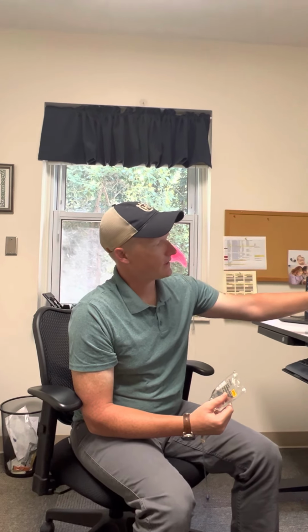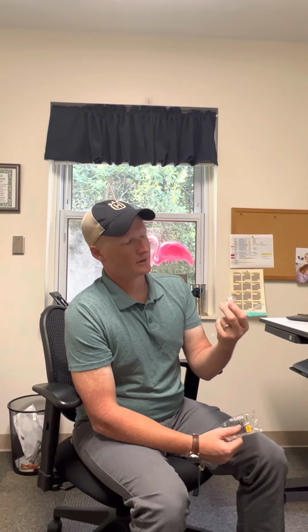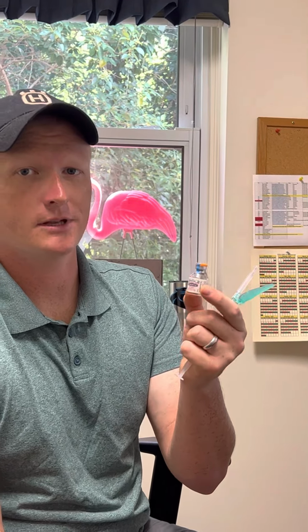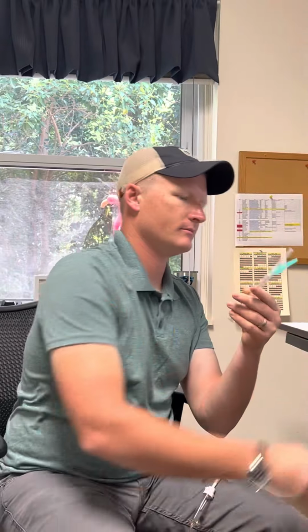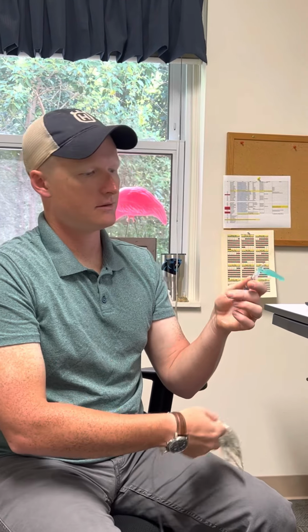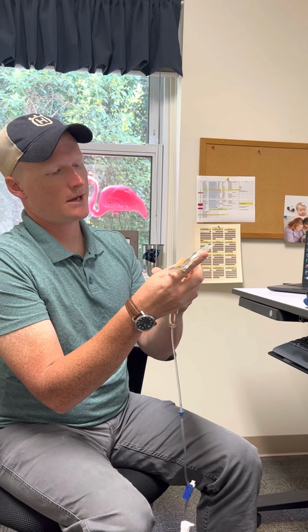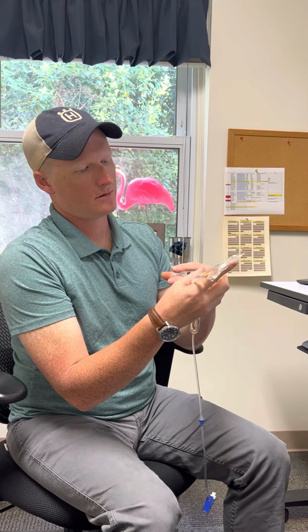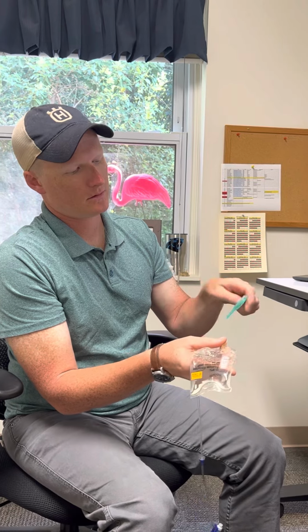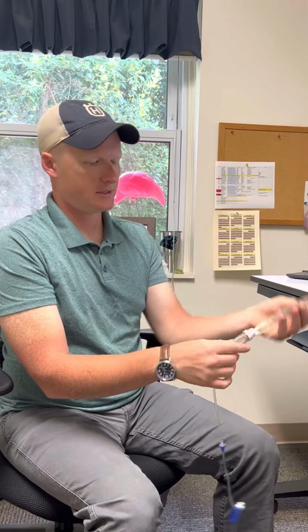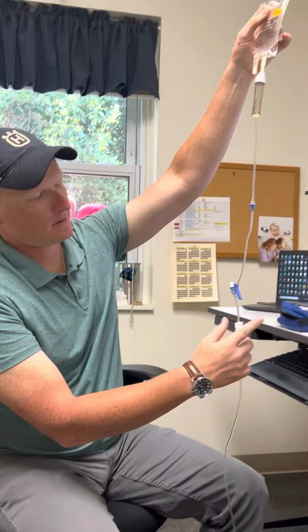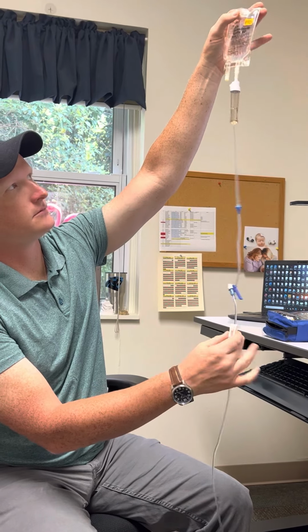So how are we going to mix this up? You get your 500 vial of ketamine. Concentration is 100 milligrams per cc. So let's say my patient weighs 100 kilograms, so I'm going to give them 200 milligrams. I'm going to draw up my 2 cc's of ketamine, take that, put it in the bag, get it all mixed up. I'm going to hang it and then just let it go, wide open.